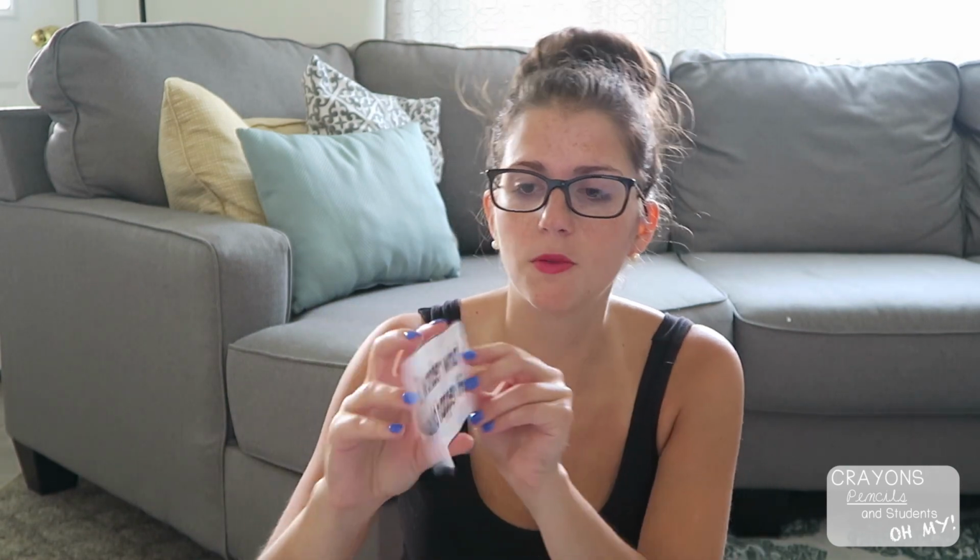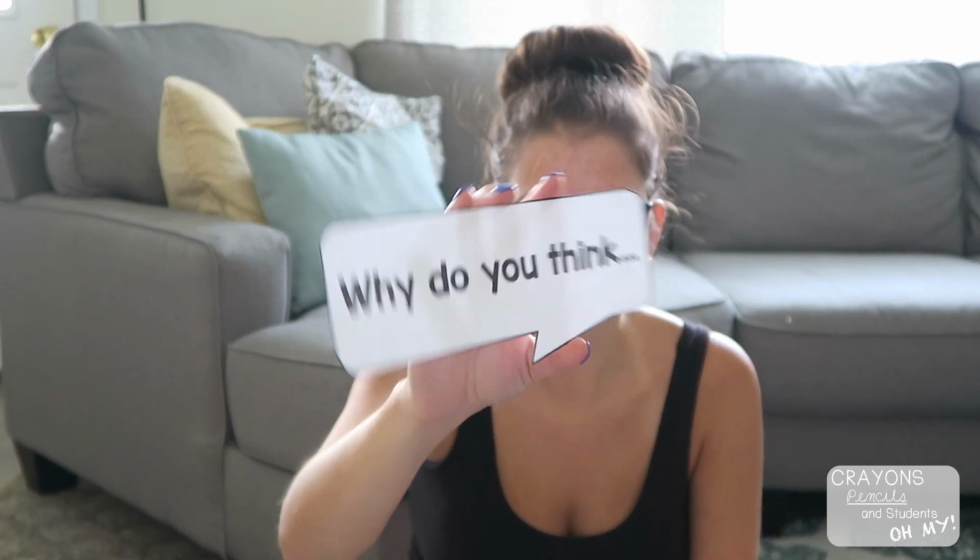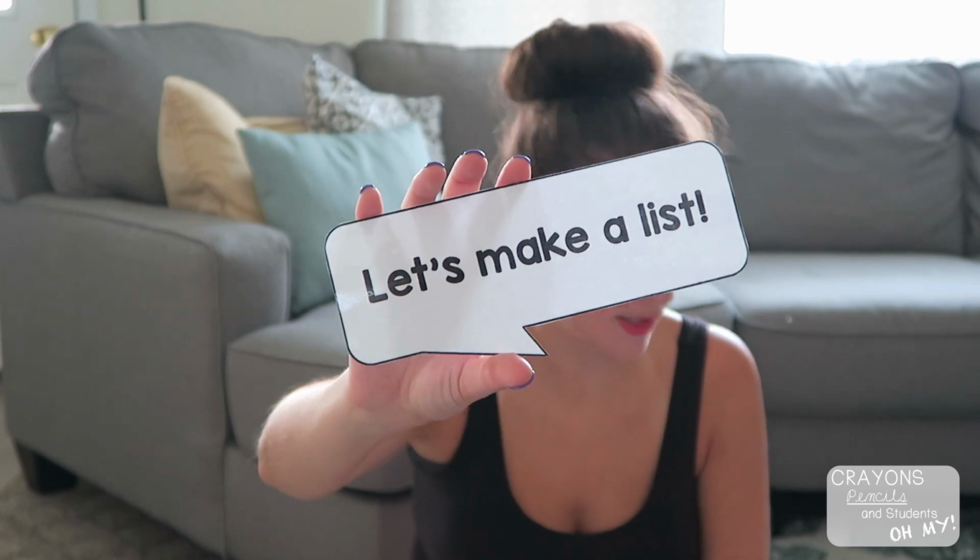One thing that they gave us in the training was to post question prompts in your center areas. So this is what I did. I printed out all of these question bubbles. The first one says, I wonder what would happen if. The next one said, why do you think? The next one says, let's make a list.